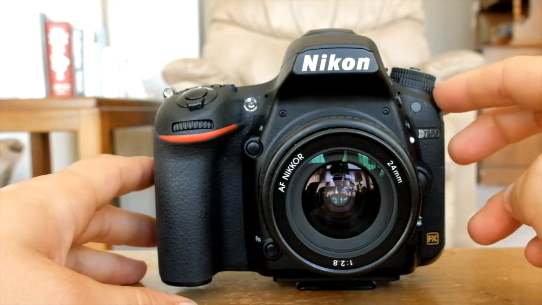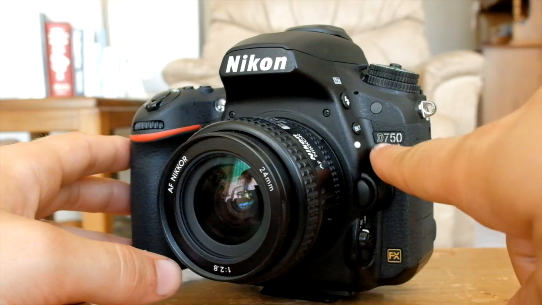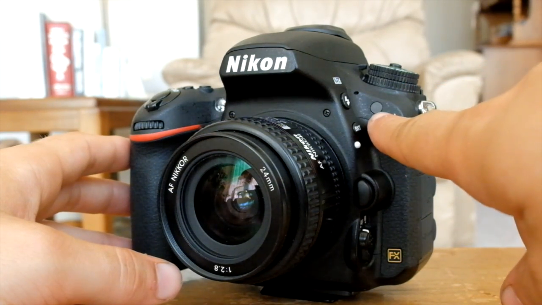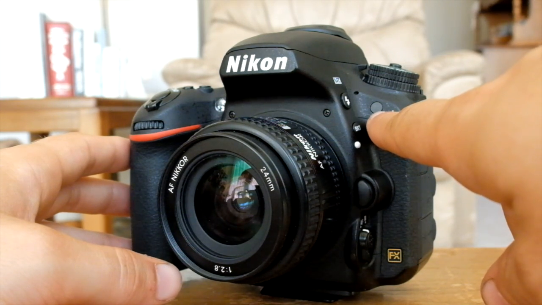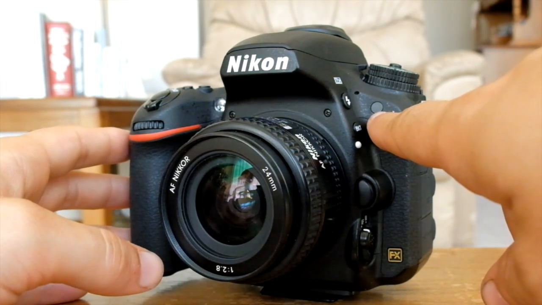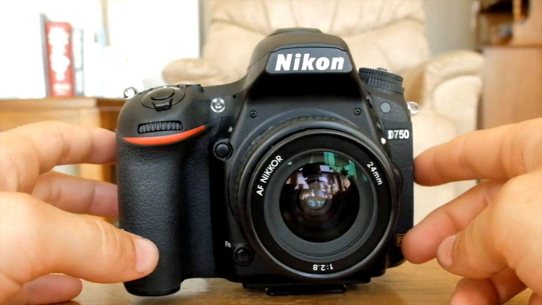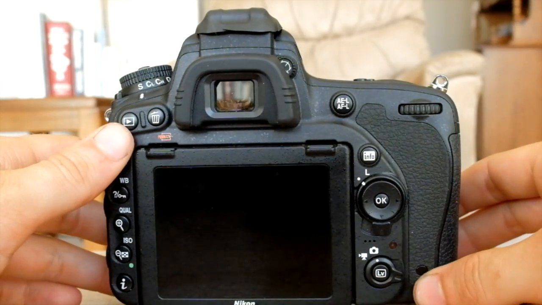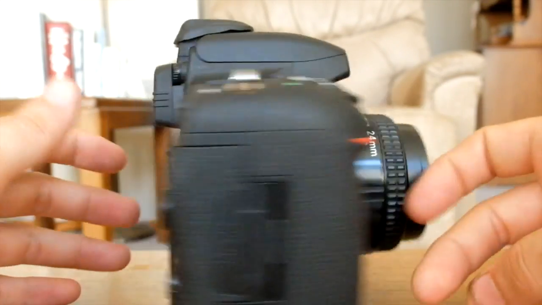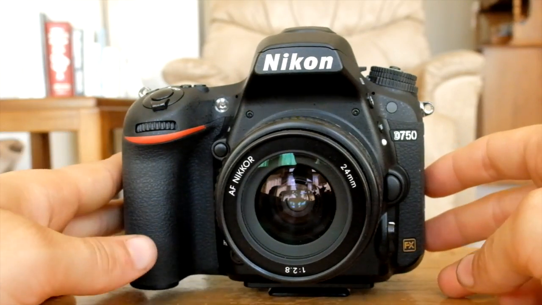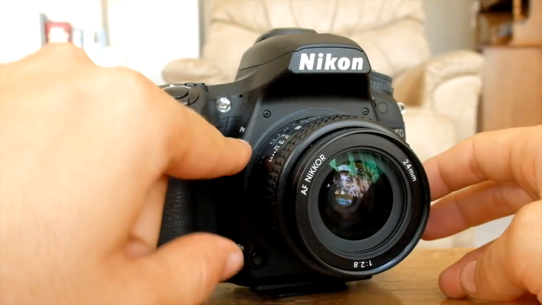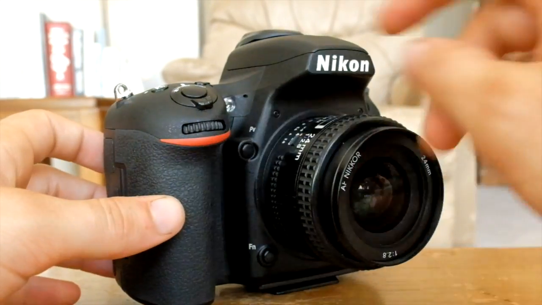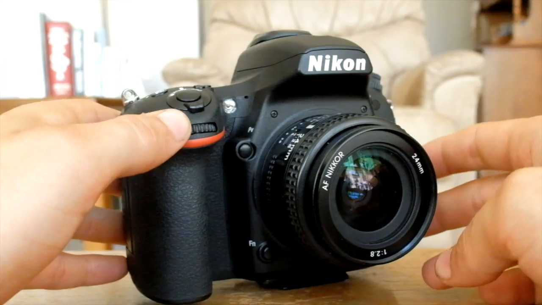Also here on the front we have, and I forgot to mention before, this is the forward-facing sensor for the ML-L3 or compatible infrared remote. There's another sensor for that on the back, which is located right here, I believe. Anyways, moving on, we have the autofocus assist beam here. Then we have the sub command dial here.